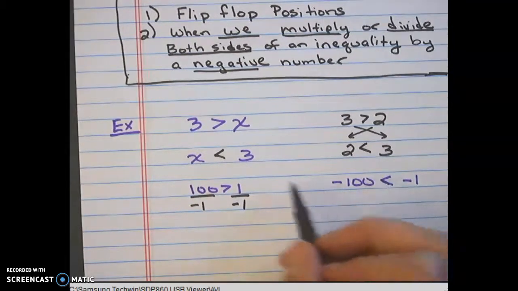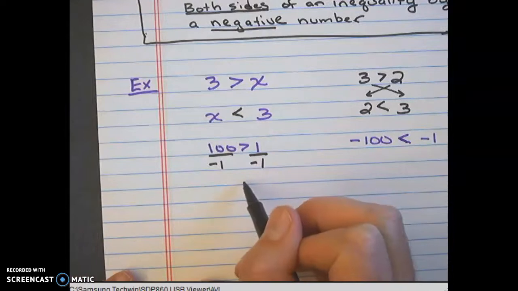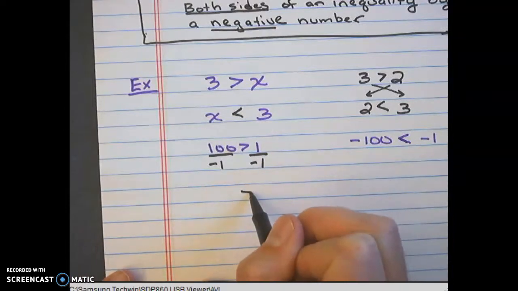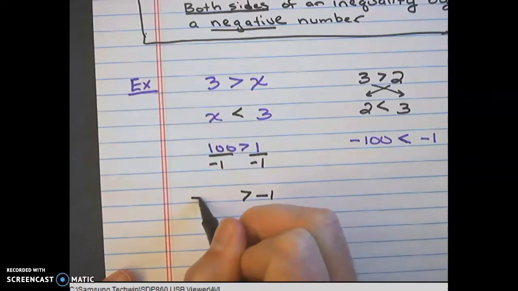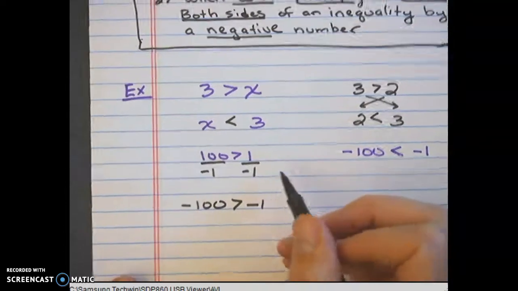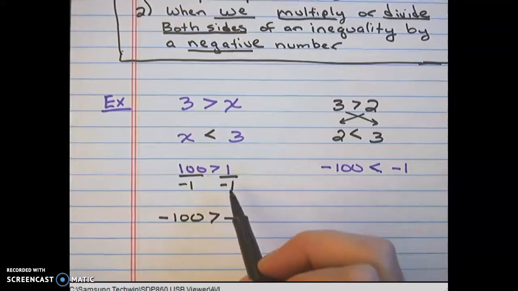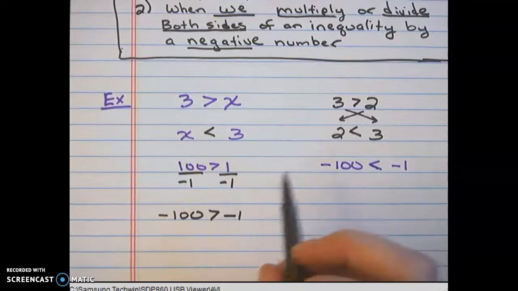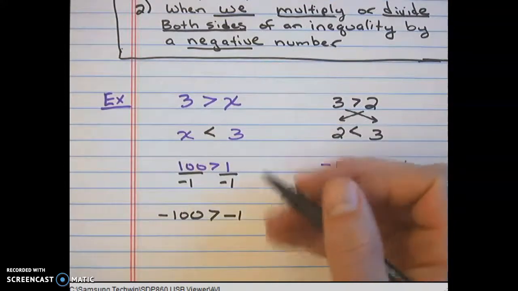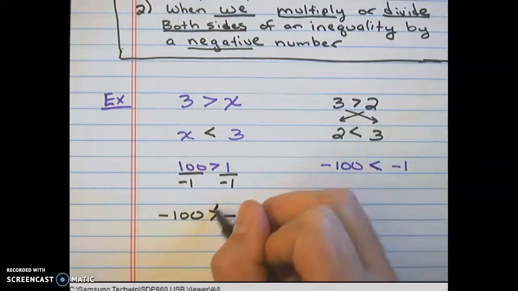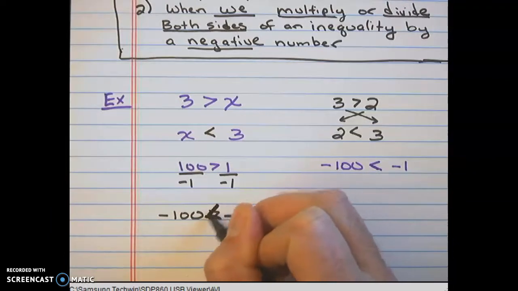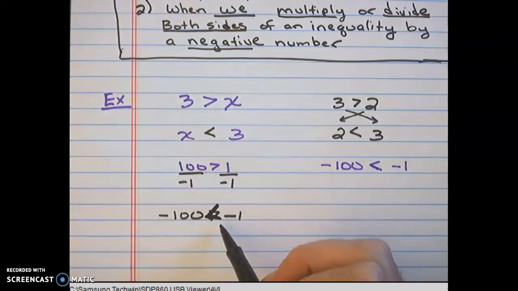If I didn't reverse this sign, if I didn't change this from a less than to a greater than, then it would no longer be a true statement. So whenever I multiply or divide both sides by a negative, I have to reverse this sign. I have to, whoops, I didn't even reverse it there. I have to switch that symbol from greater than to less than.